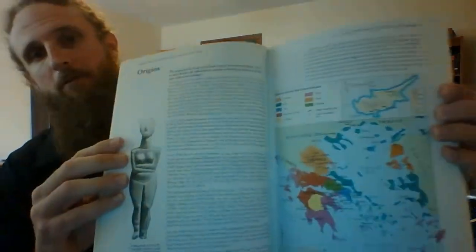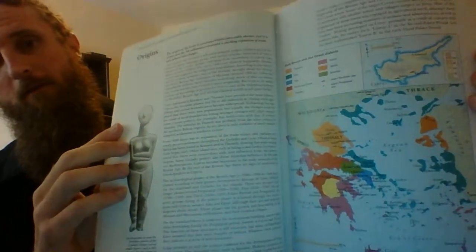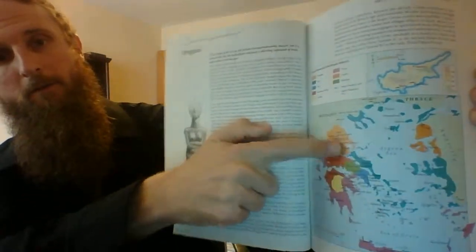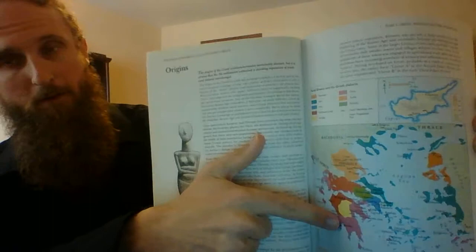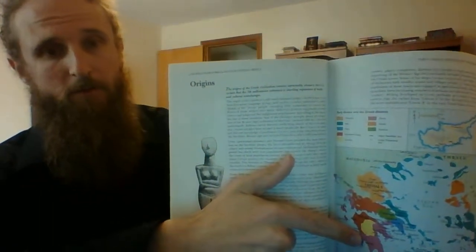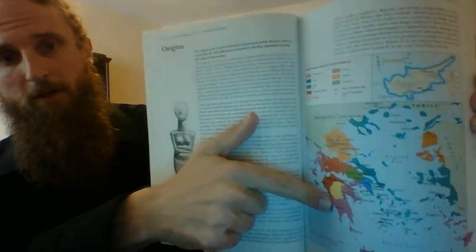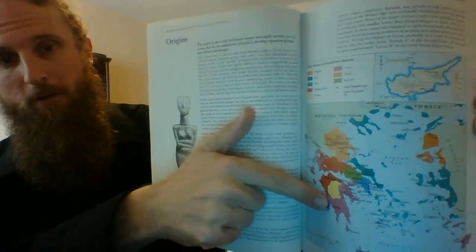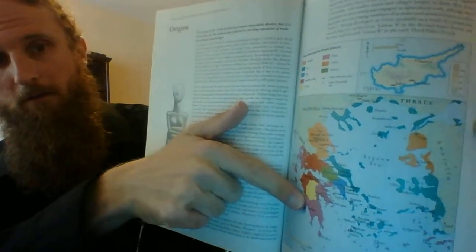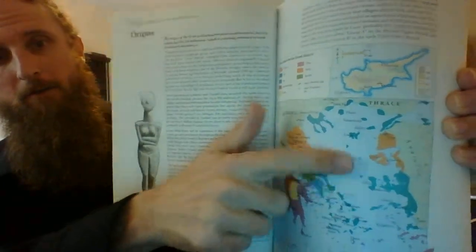And so there you have the mainland around here. You have this peninsula, the Peloponnese, down here, which is technically an island since the construction of the Corinth Canal in the 19th century. And out here you have all these islands.